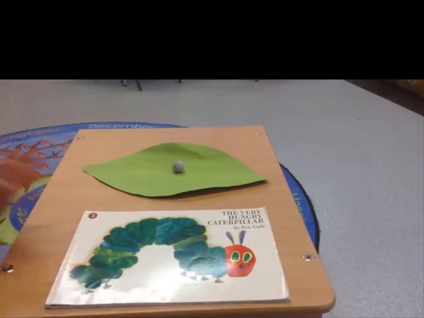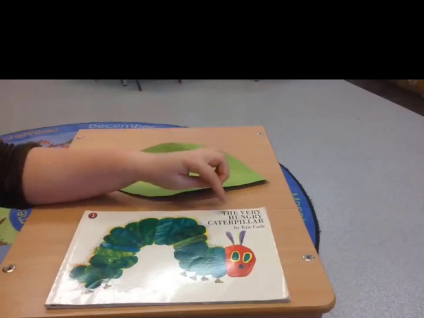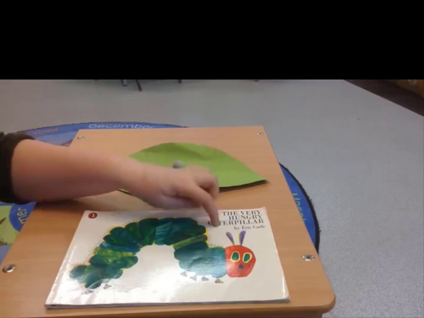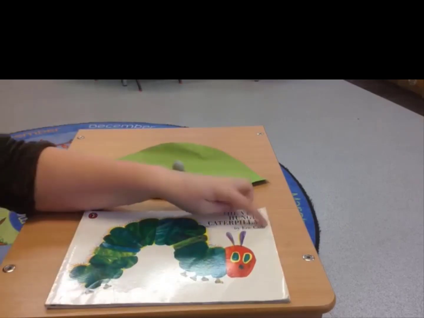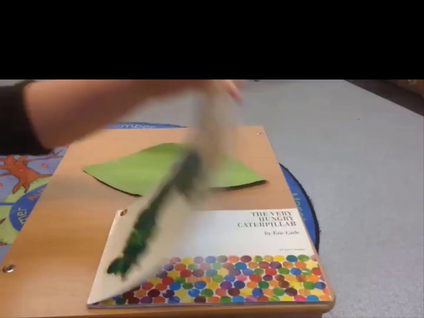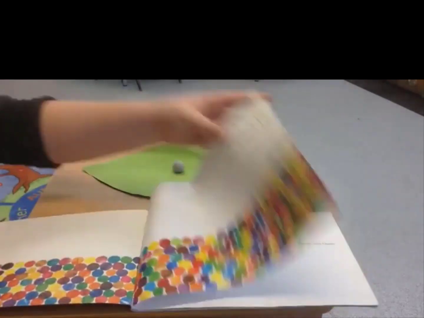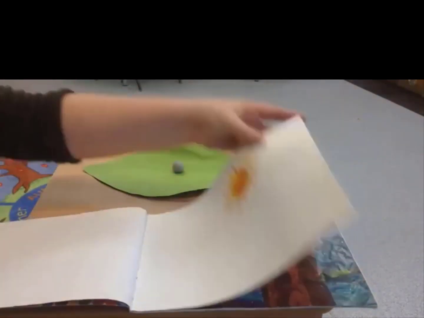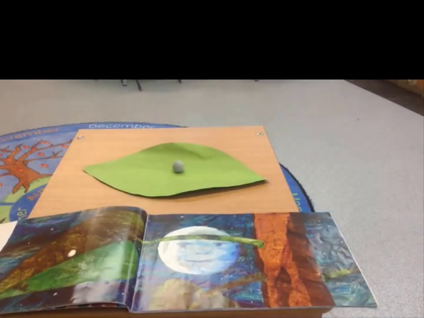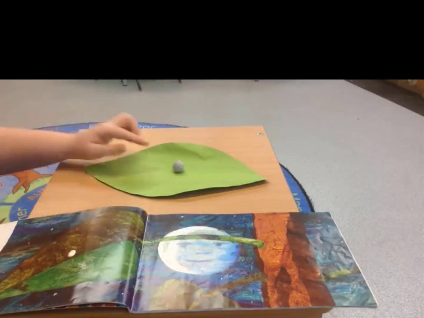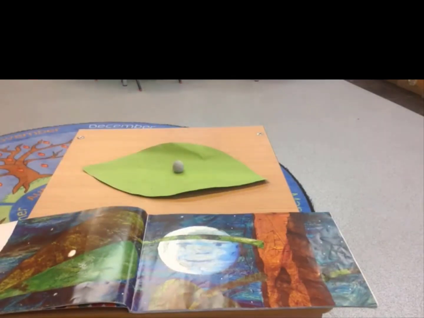Today, I'm going to read this story. It's called The Very Hungry Caterpillar by Eric Carle. Let's open it and see. In the light of the moon, a little egg laid on a leaf.